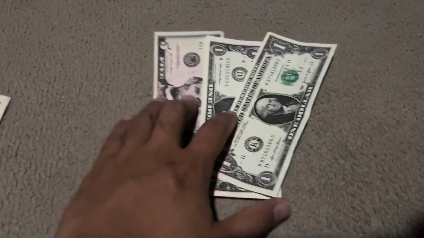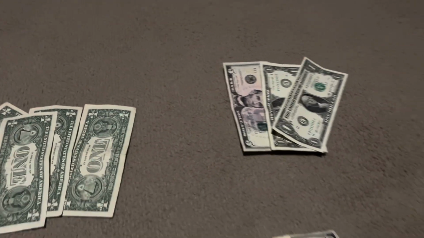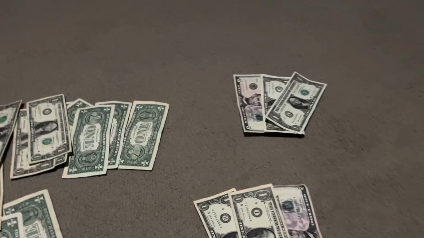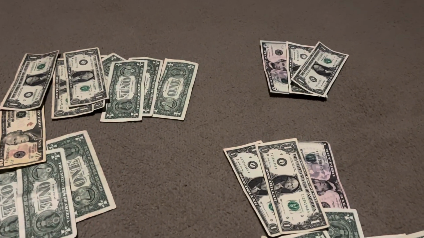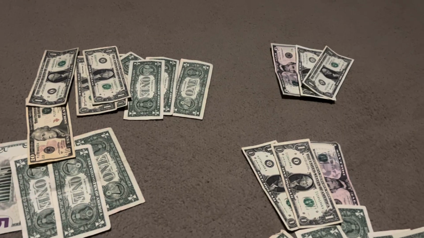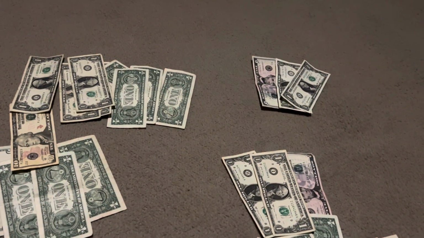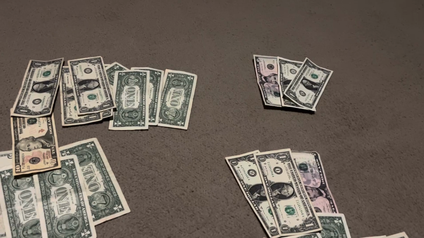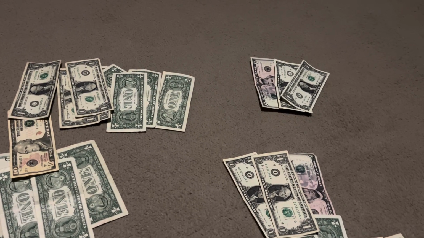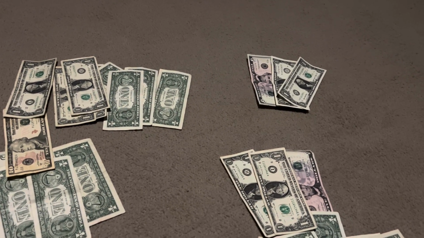This is after just 1 month, and this is what it would look like the next month. So it wouldn't be 4 up there anymore, it would be 7. It'd be 70 grand. I'd be making 70 grand in just 1 month.